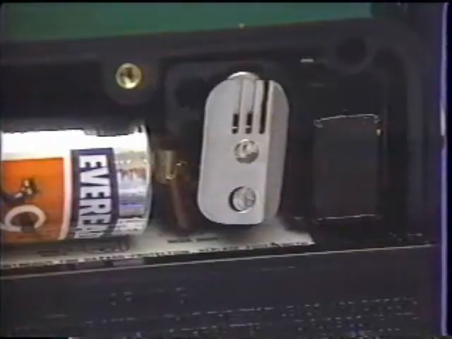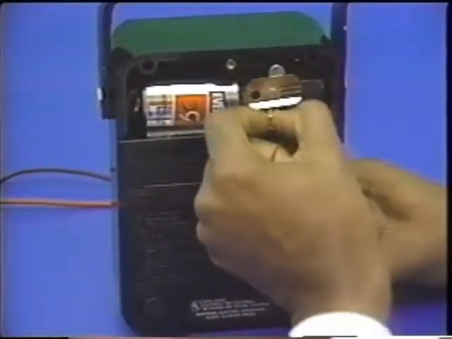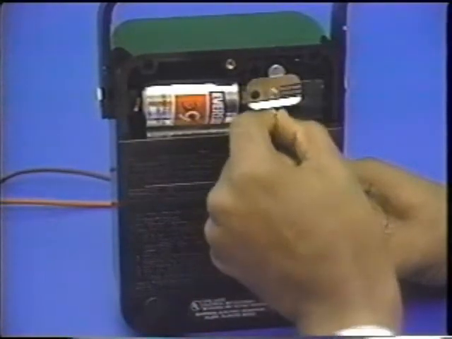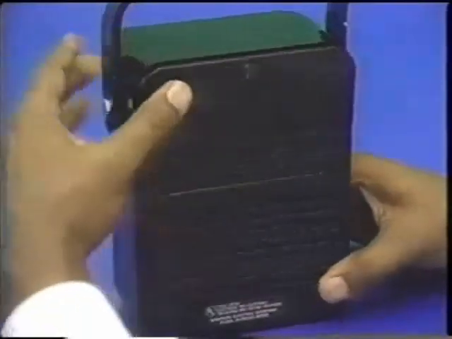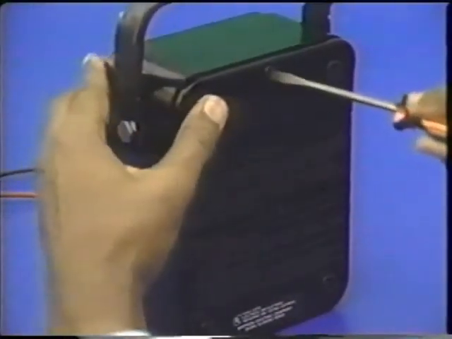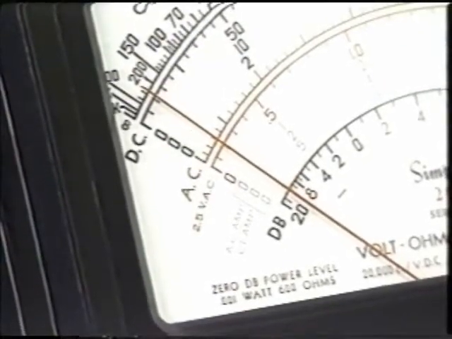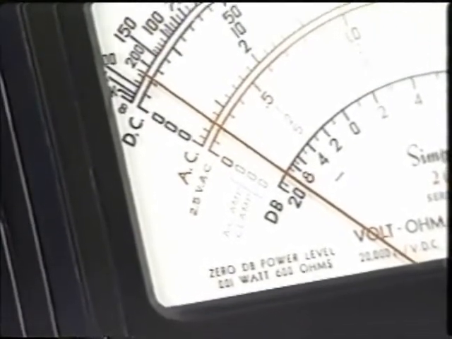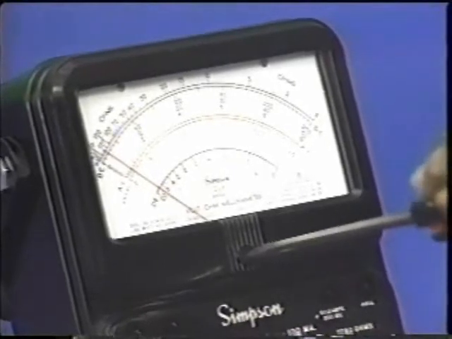The next maintenance item is fuse replacement. The fuses are secured in the battery compartment under this metal plate. To replace a fuse, rotate the plate and remove either of the two fuses. Always replace a fuse with one of the exact same value. When finished, replace the cover and gently tighten the screw. Lastly, the needle on the meter face will occasionally need to be adjusted to align with 0. To do this, be sure that the function switch is set to off. Then turn the screw at the base of the needle until it is aligned with the 0.